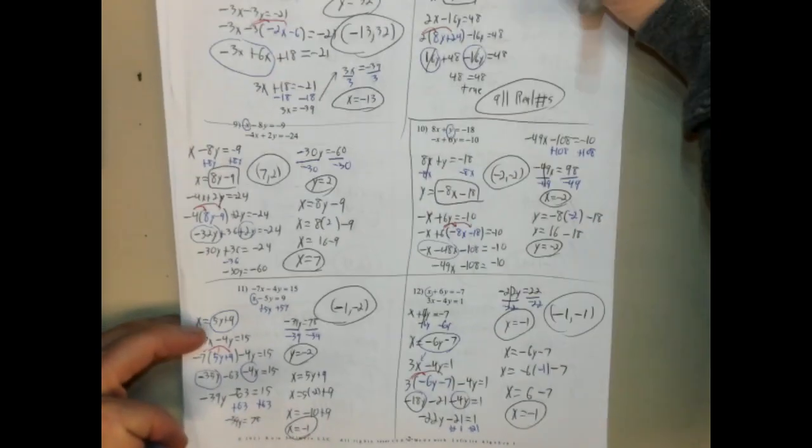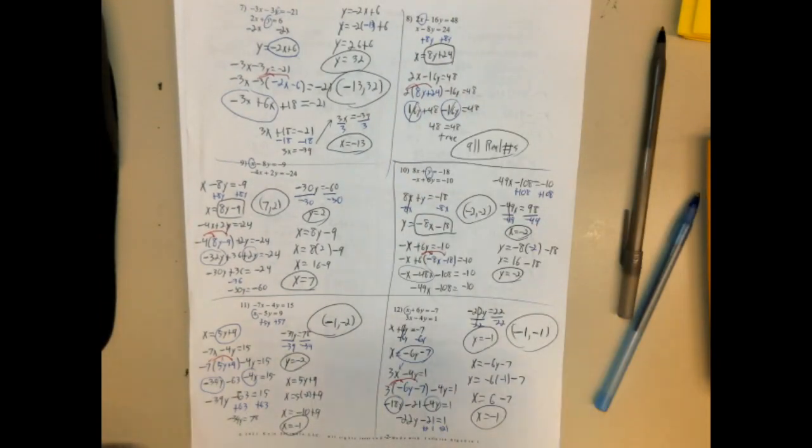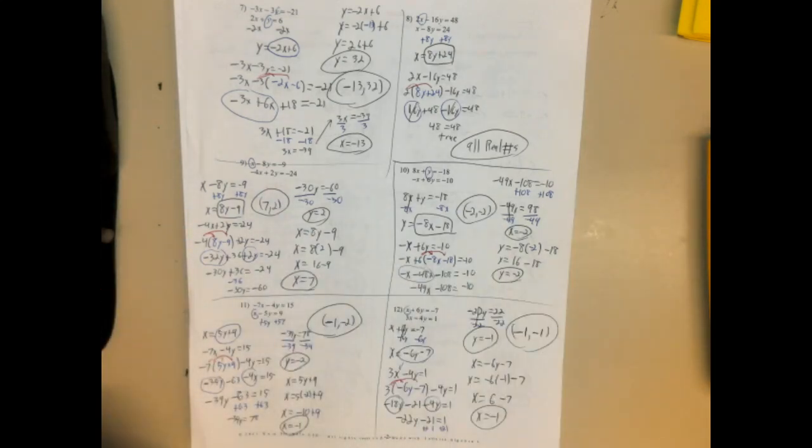All right, so let's zoom out so you can see all that. So as you can see, substitution can require quite a bit of computation, and it can throw people off just because of the sheer volume of computation it requires. But as long as you take your time and you pay attention to detail, you'll be fine.